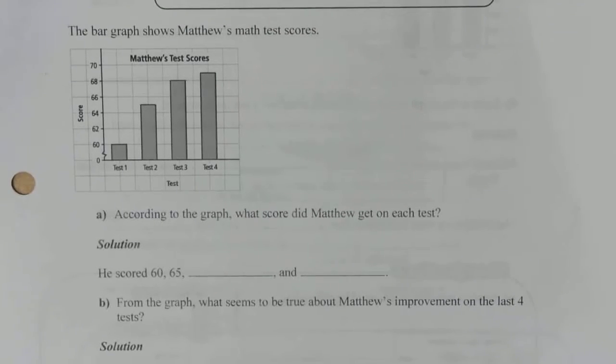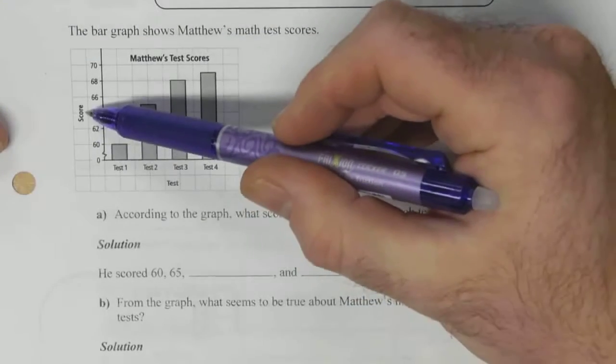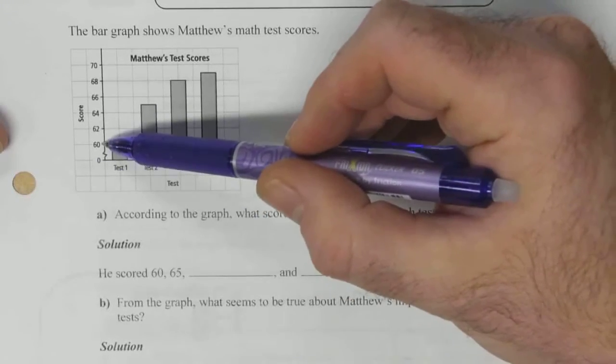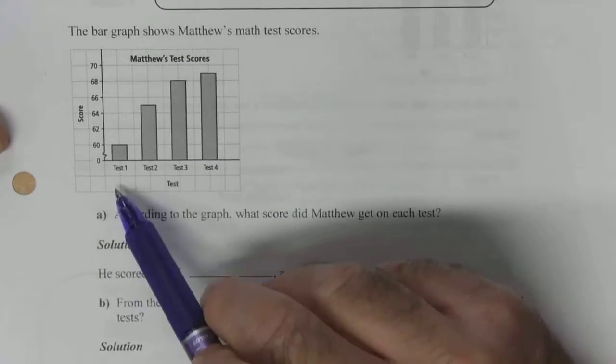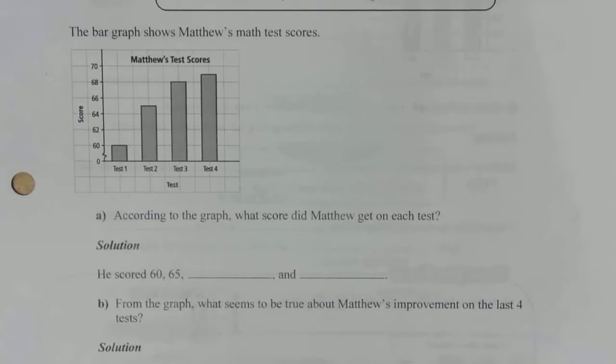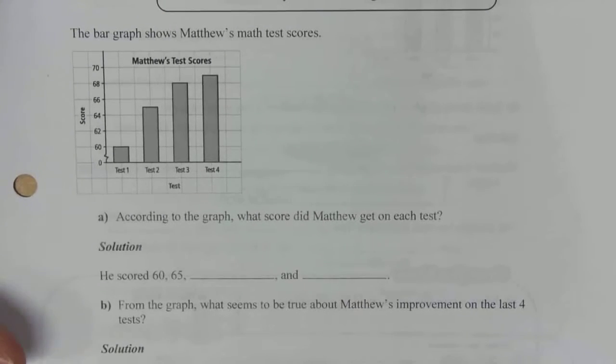So, the bar graph here shows Matthew's math test scores. We've got a title, Matthew's test scores. We've got score on the y-axis ranging basically from 60 to 70. And then we've got test 1, test 2, test 3, and test 4 indicated on the x-axis. According to the graph, what score did Matthew get on each test? That's the question for part A.